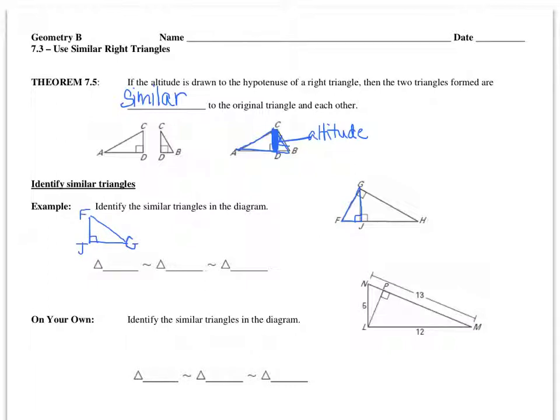My next triangle would be this medium-sized triangle, and here's my right angle. Got my right angle right here, and point J is at that right angle. Along the shorter side, this is a G, and along the longer leg, this is an H. And then the last triangle I have is my large triangle here. So I'm going to redraw that. I'm going to put my right angle right over here. And point G is at that right angle. And F is along the shorter leg. And H is along the longer leg.